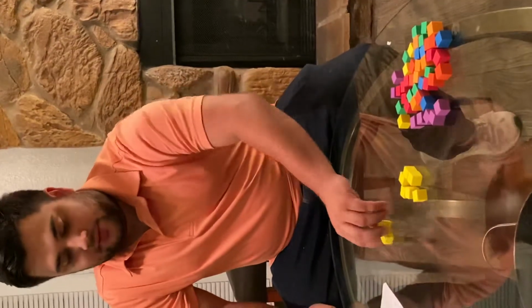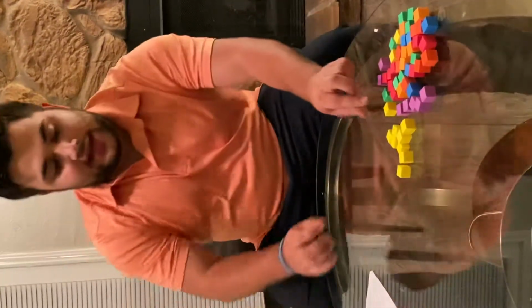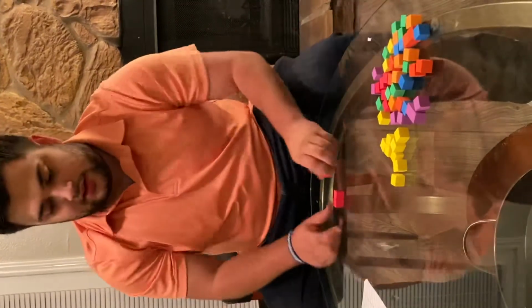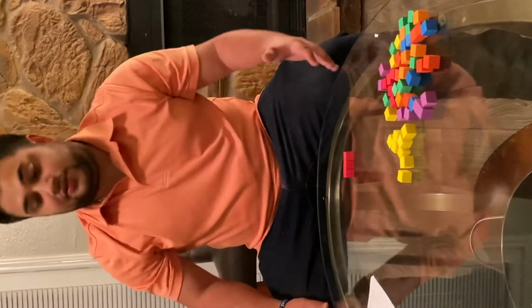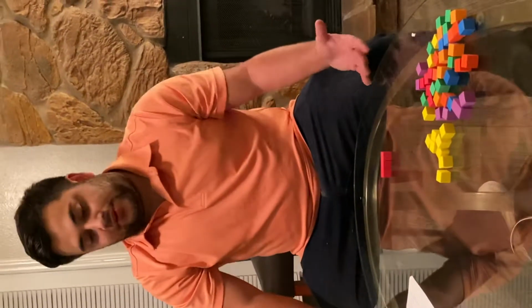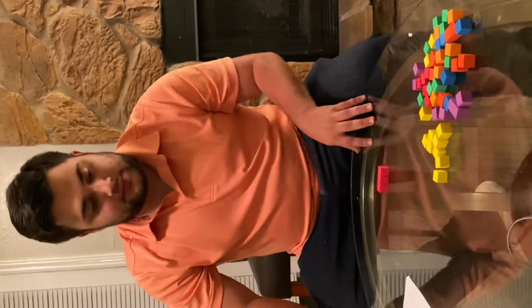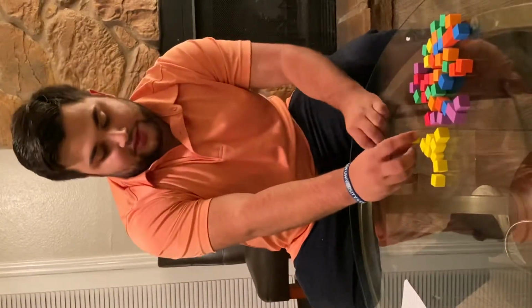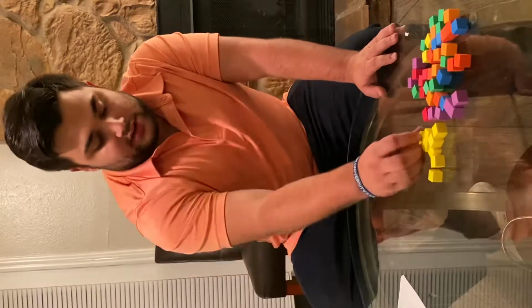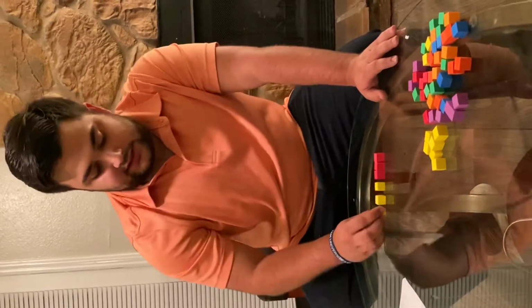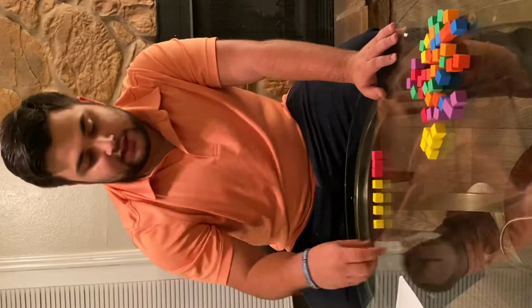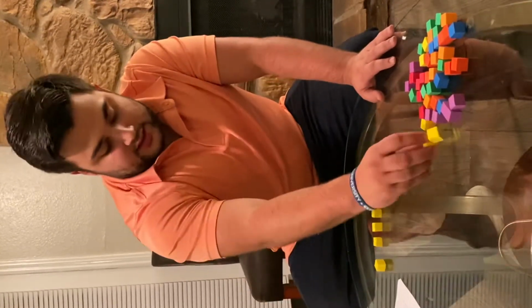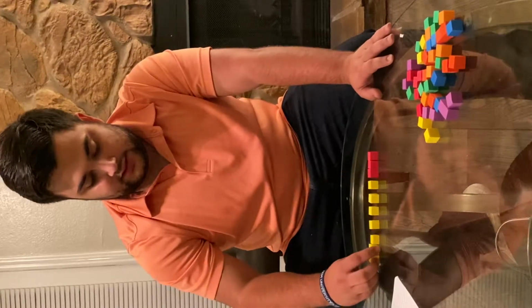All right, let's just try a couple more. Let's say we have 3 red squares and we're trying to equal 10. So 3 plus blank equals 10. So we got 3, 4, 5, 6, 7, 8, 9, and 10.